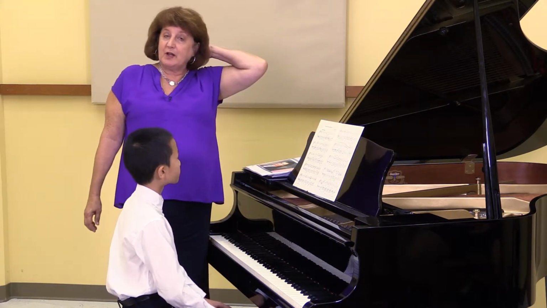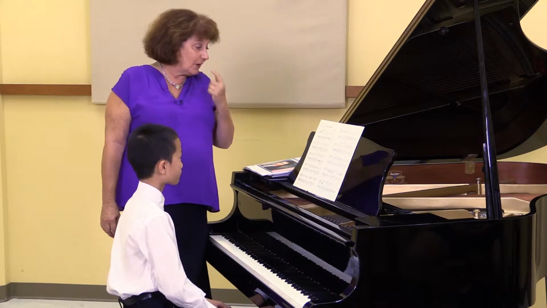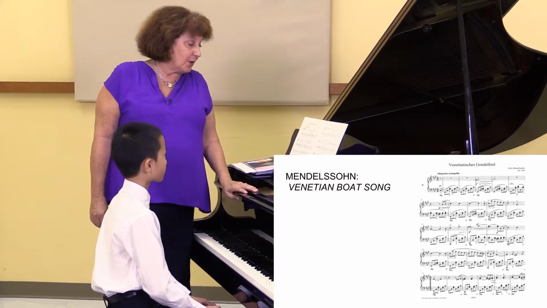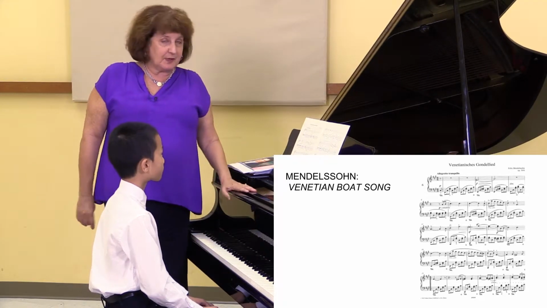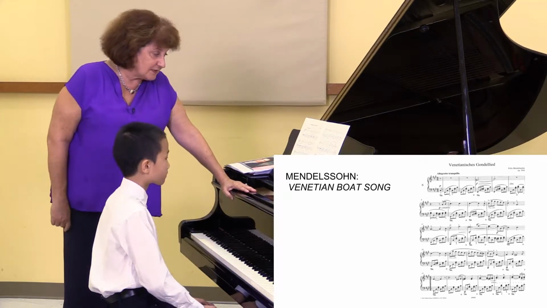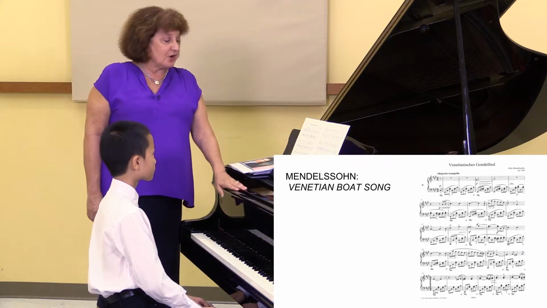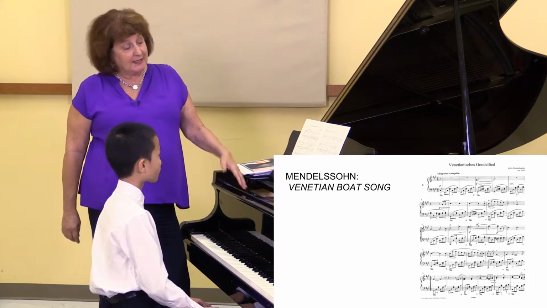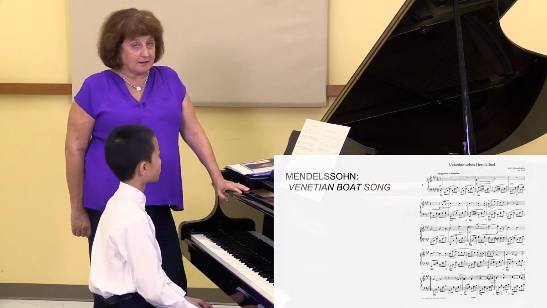Now, we're going to talk about what to do with the very first piece, the Mendelssohn Opus 30, number 6, the Venetian Boat Song. This happens to be one of the North Carolina state pieces for festival. And I want to talk about starting at measure 6, the pickup to this. He has never seen it, I handed it to him before vacation, but he's done nothing on it.